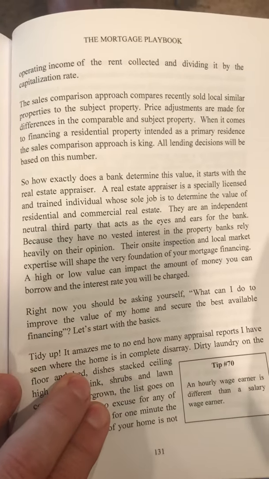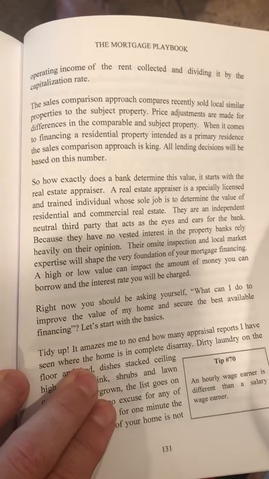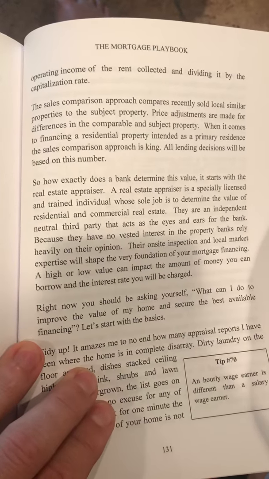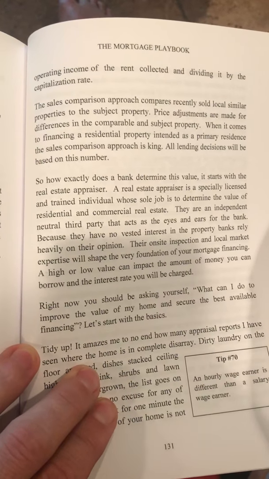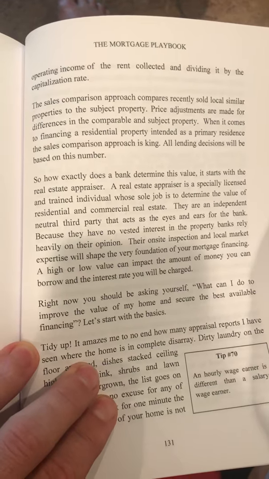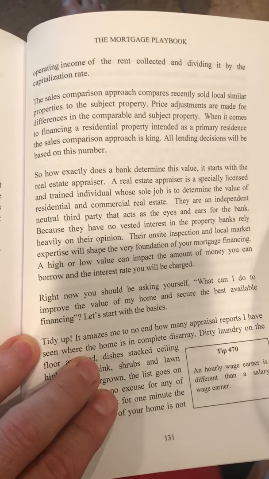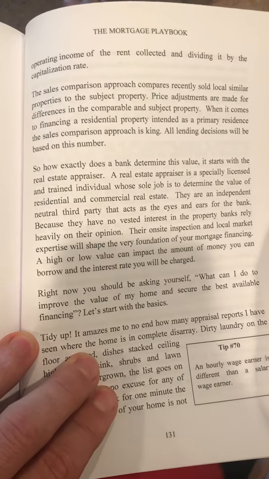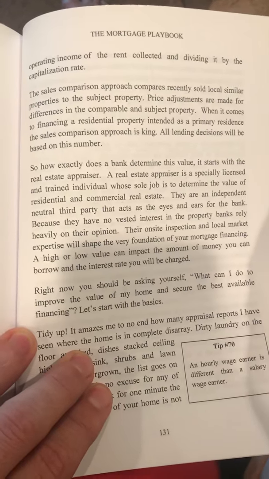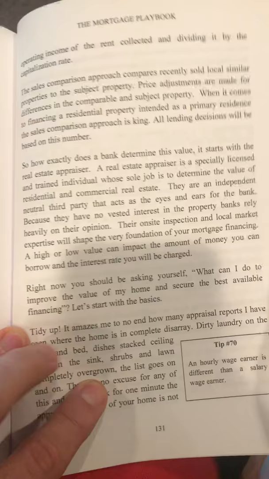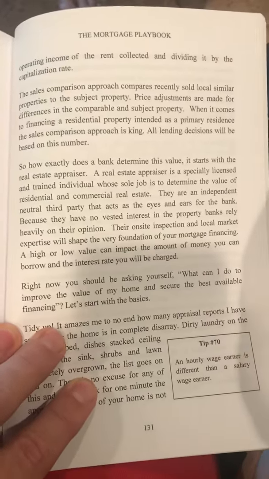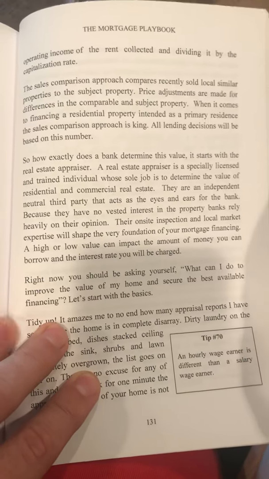The sales comparison approach compares recently sold local similar properties to the subject property. Price adjustments are made for differences in the comparable and subject property. When it comes to financing a residential property intended as a primary residence, the sales comparison approach is king. All lending decisions will be based on this number. So how exactly does a bank determine this value? It starts with the real estate appraiser.